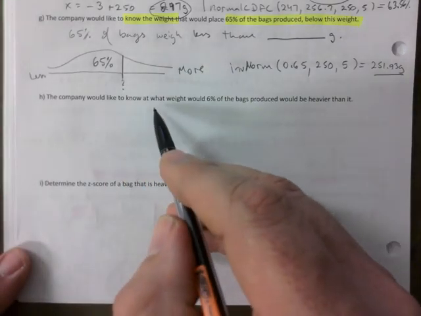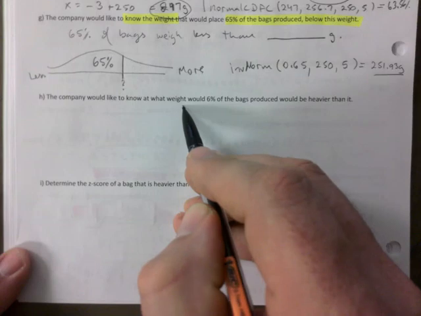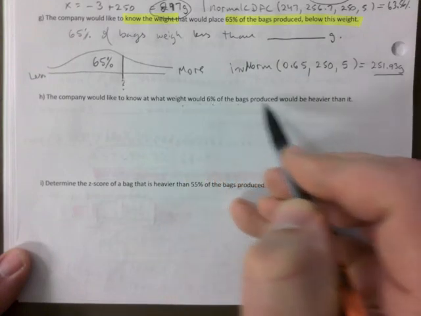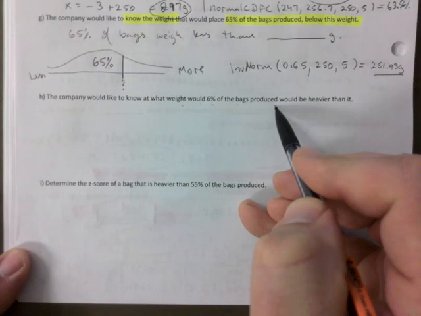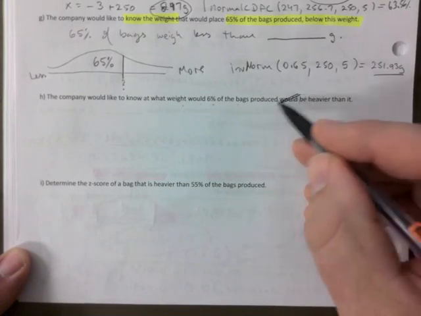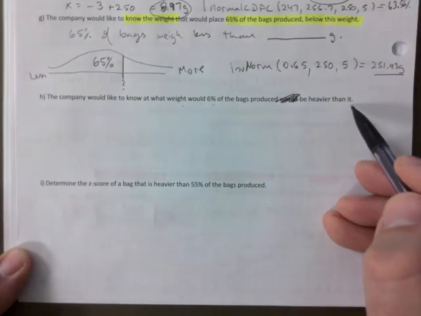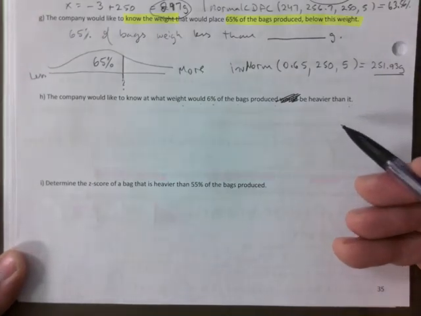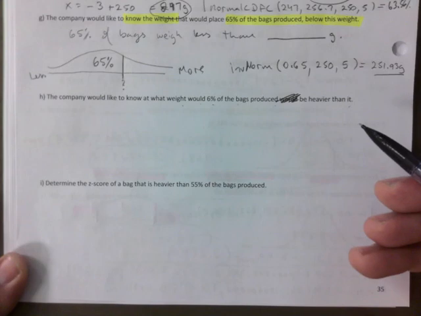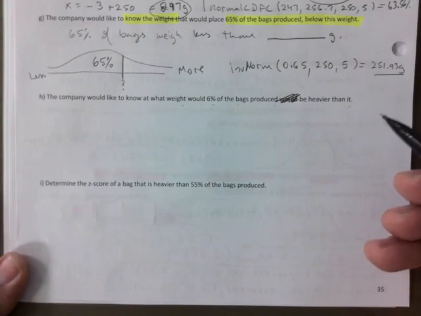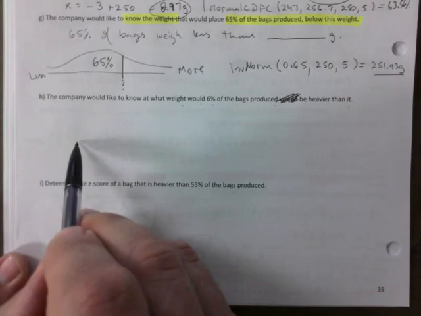The company would like to know at what weight 6% of the bags produced would be heavier than it. There's a typo, right? Sorry. I'm going to feed this to Google NotebookLM, so can you fix all the typos, please? Sure.